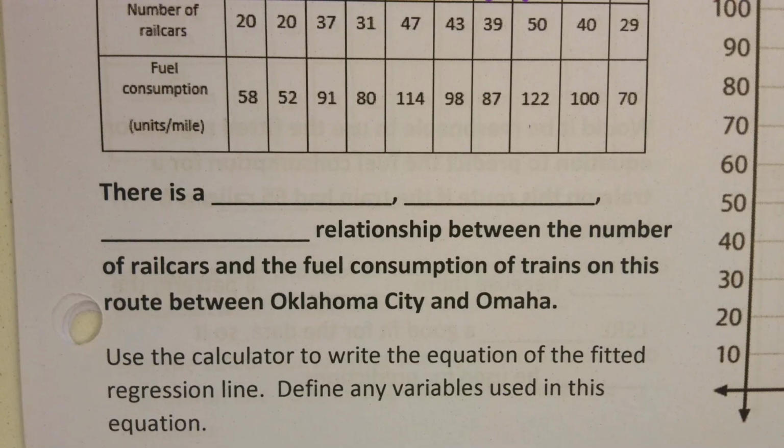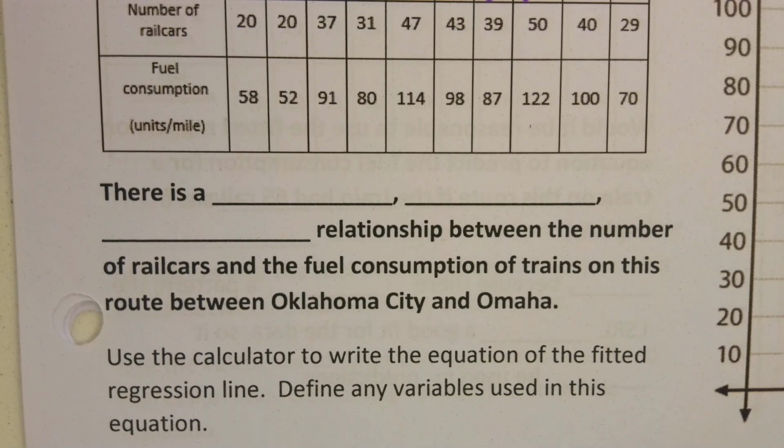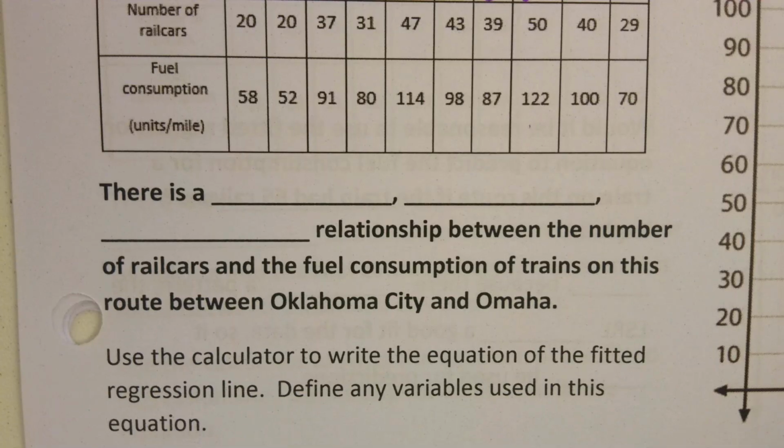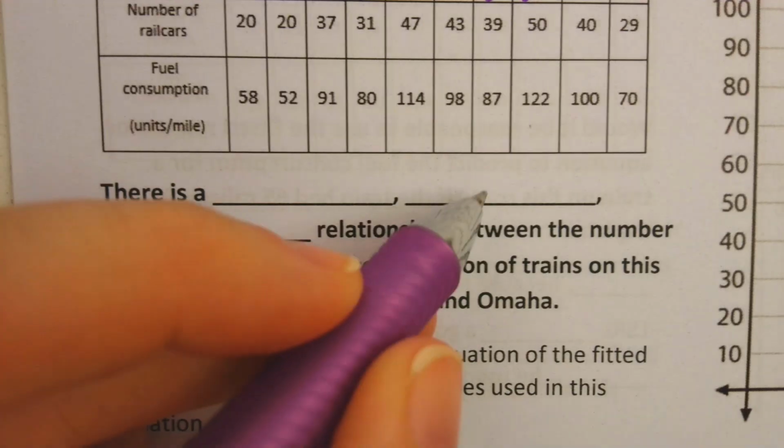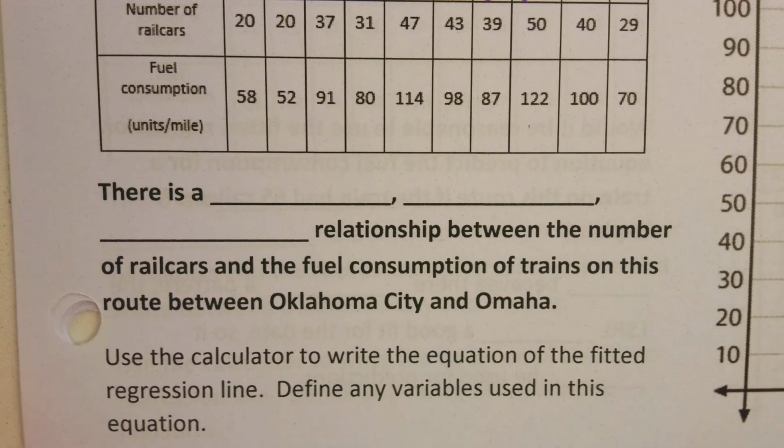No, not necessarily. You can have strong quadratic. Alright, what's one word we could use? I heard everybody say it all together. Positive. This is a positive trend. Any more information about positive that we want to add?